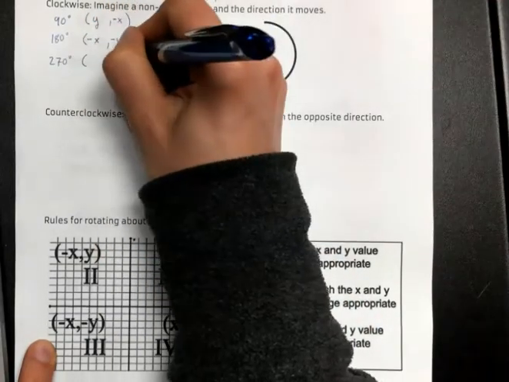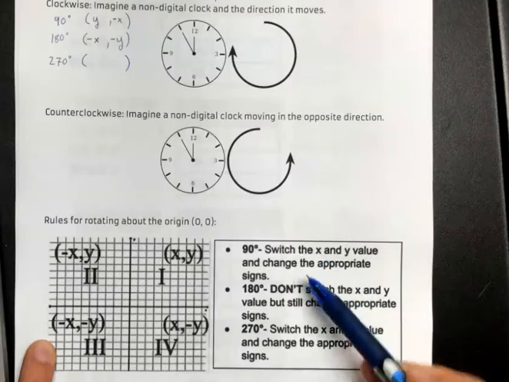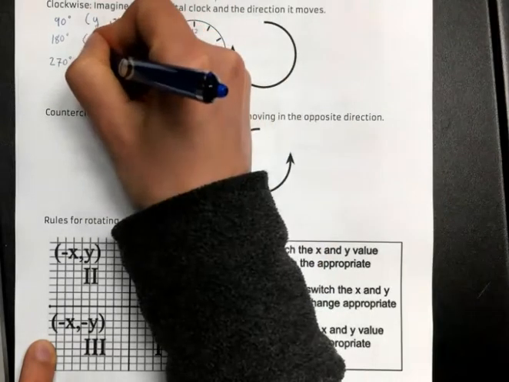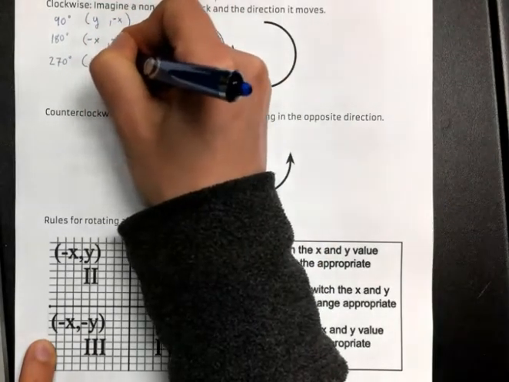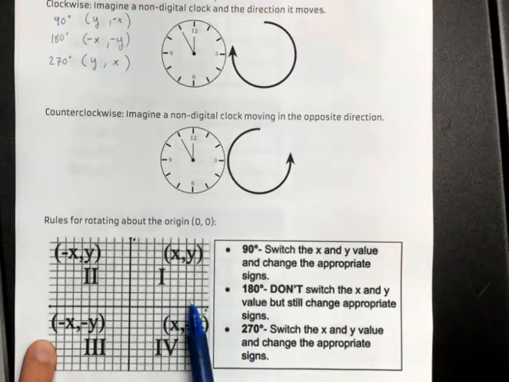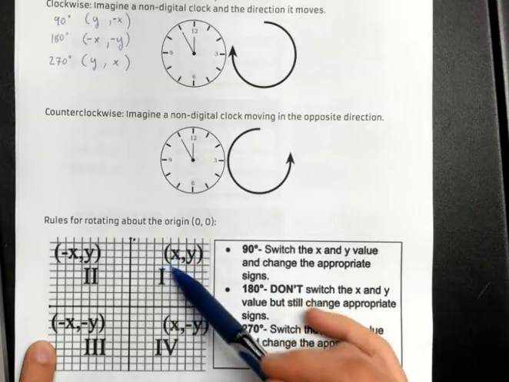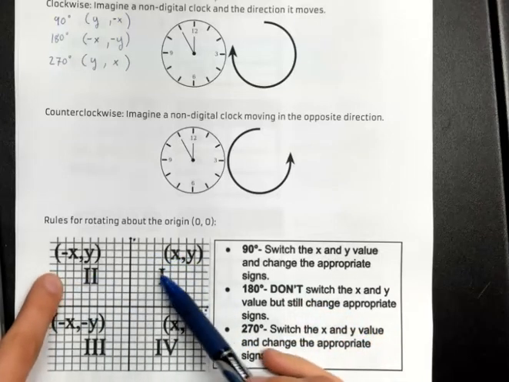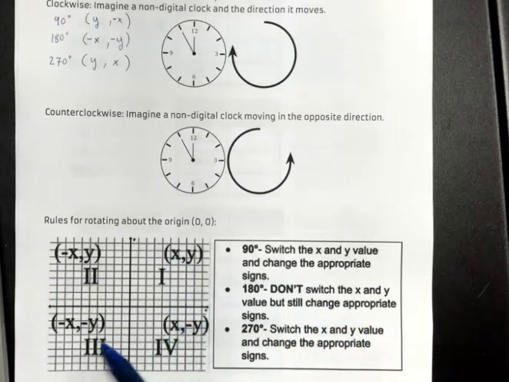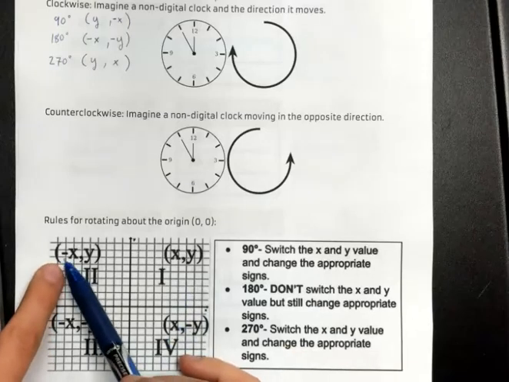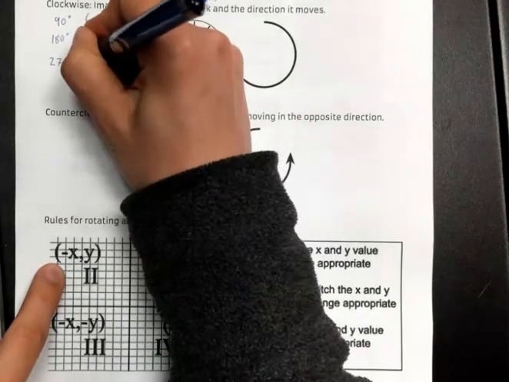All right, now 270 degrees. It says switch x and y, so I'm going to put y, then x. And change as appropriate. So I'm going clockwise again this way. I go from here, this is 90, 180, 270. So my first sign is negative.